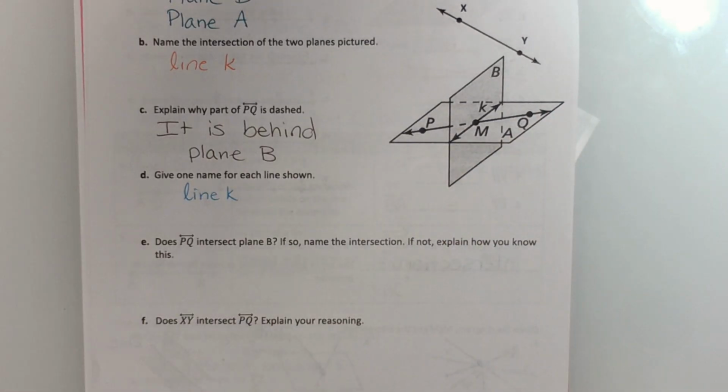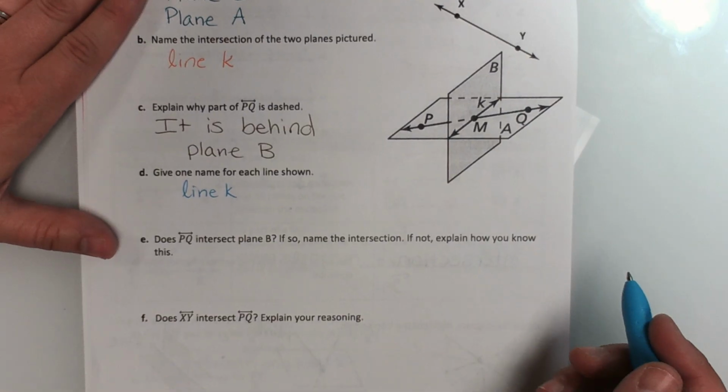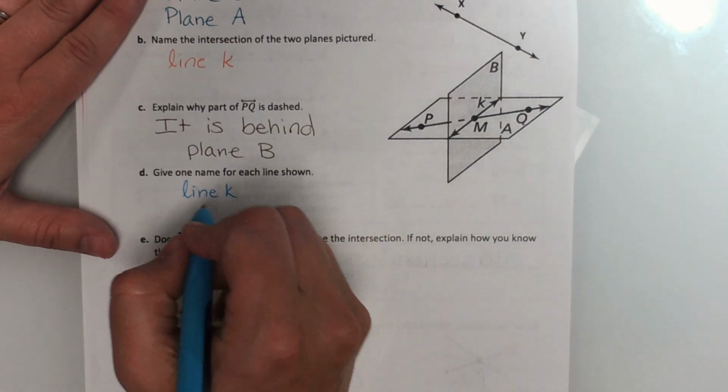Plus, how many letters do I need for naming a line? If I'm going to name it by its points, I need 2. MP would be one option. Are there other options? QM, QP, PQ.